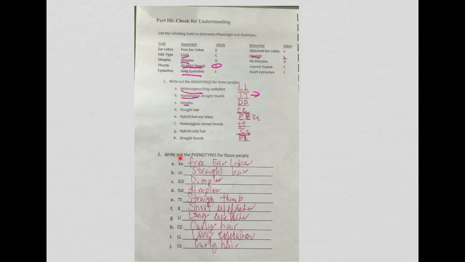All right. Here you had to write out the phenotypes for these people. Remember, phenotypes means physical expressions. So this one was free earlobe, straight hair, dimples, straight thumb, short eyelashes, long eyelashes. This one was long eyelashes because it was a capital L there. This one was short because it was 2. Remember, the recessive trait was for short eyelashes. Long eyelashes, curly hair, long eyelashes again, and then this one was curly hair as well. If you have any questions over any of that, just let me know, like direct questions.